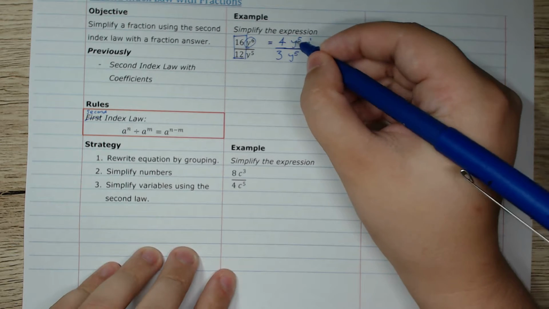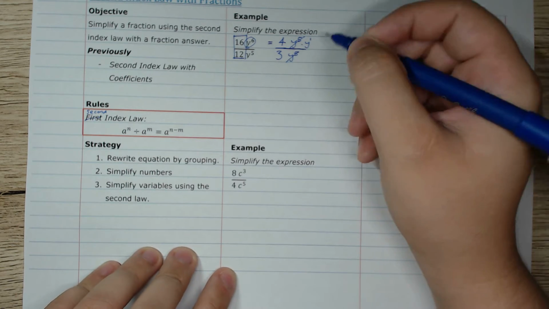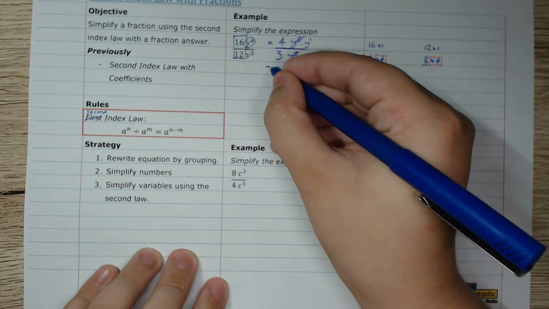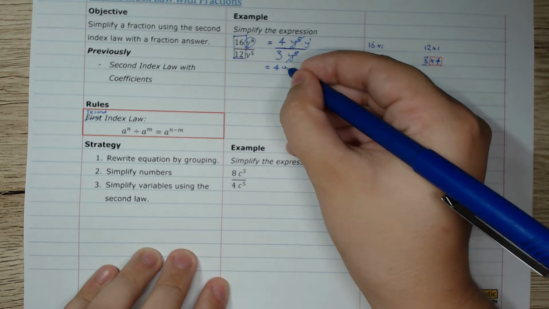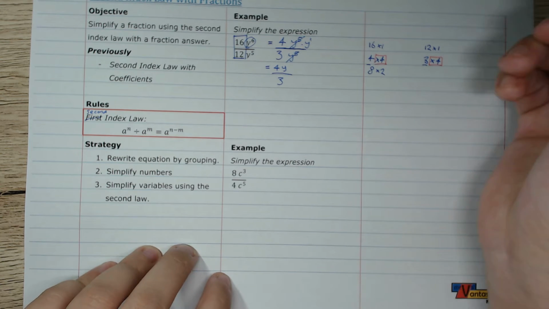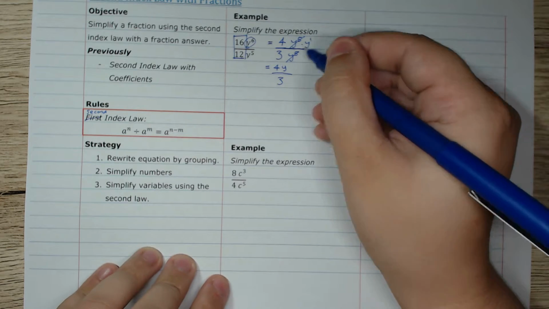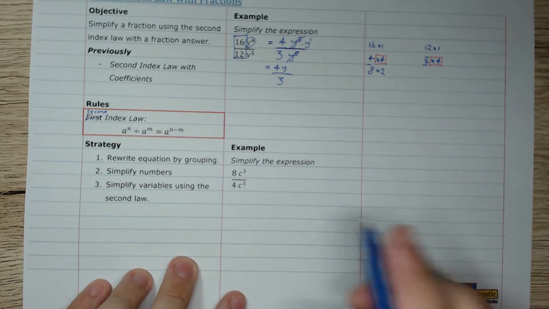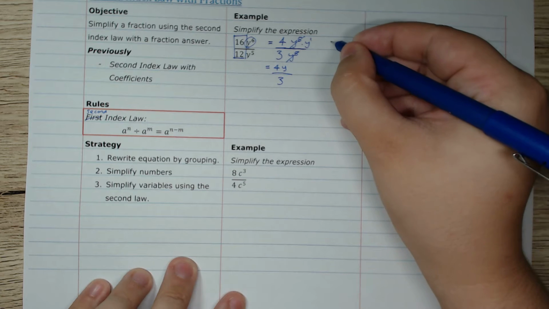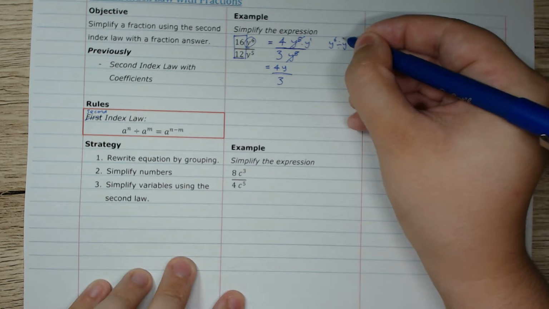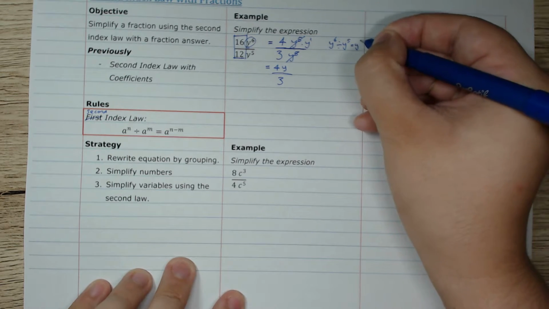We can now get rid of these common factors of y to the power of 5 to just be left with y to the power of 1. And so the reduced form is going to be 4y divided by 3. We don't have to write the 1 anymore. That's exactly the same as using the rule. We could have gone y^6 divided by y^5, 6 minus 5 is y^1.